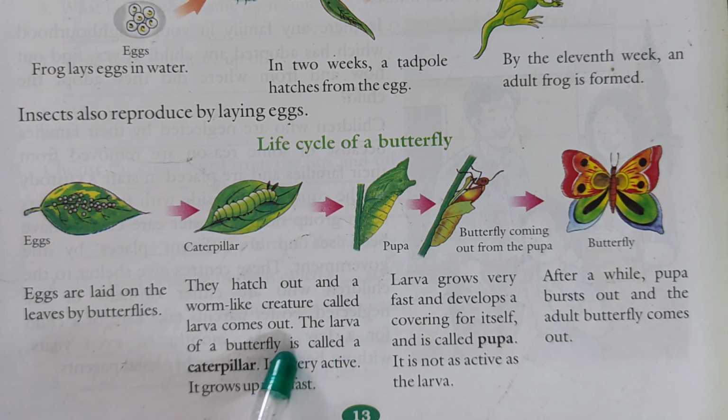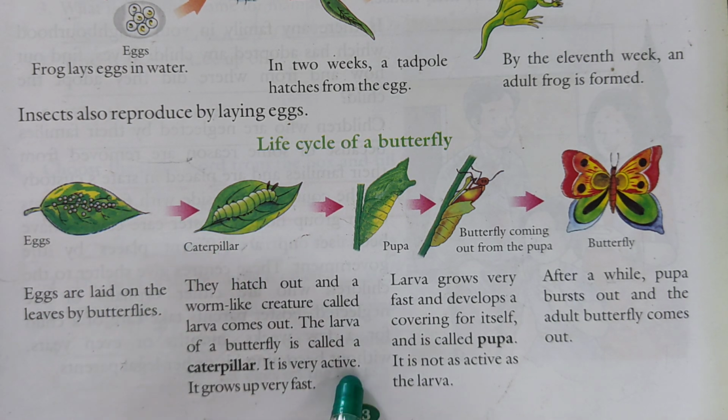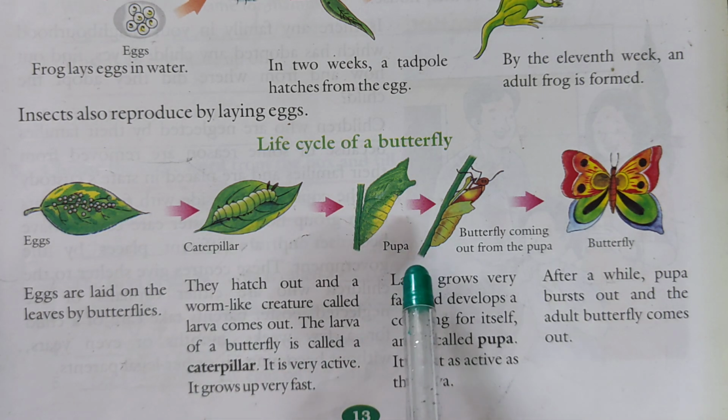The larva of a butterfly is called a caterpillar. This is called what? It's called a caterpillar. It is very active. It grows up very fast. Have you seen a larva or caterpillar? It's very active and it's growing very fast. Now after this larva or caterpillar, what's happening?